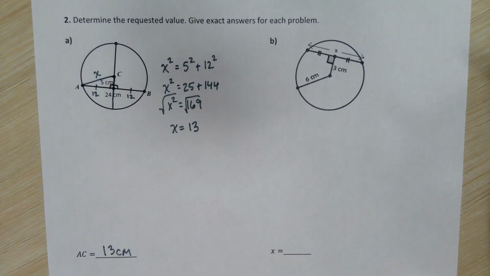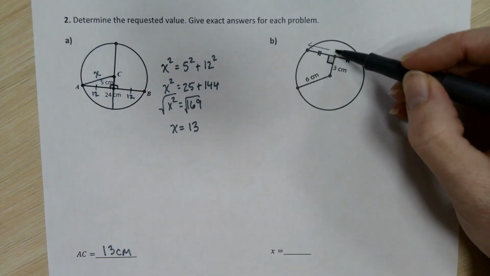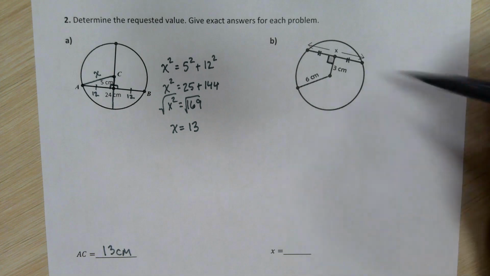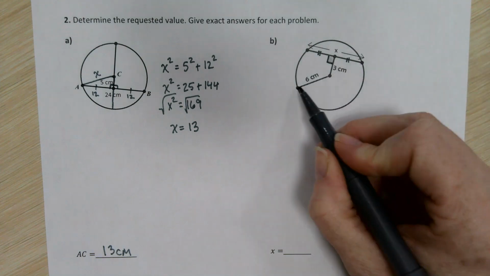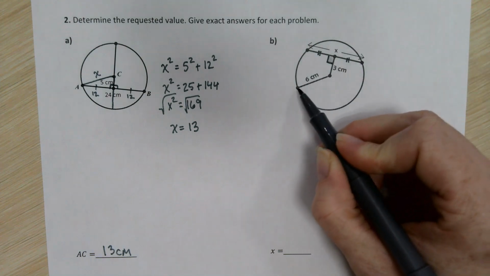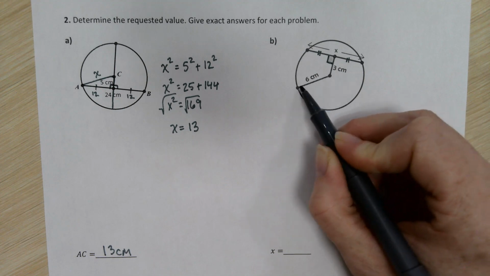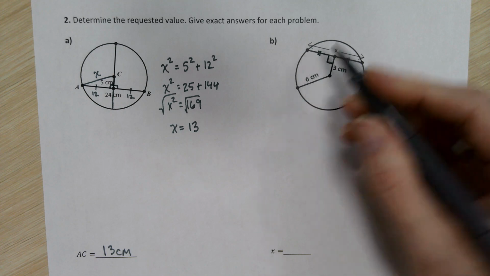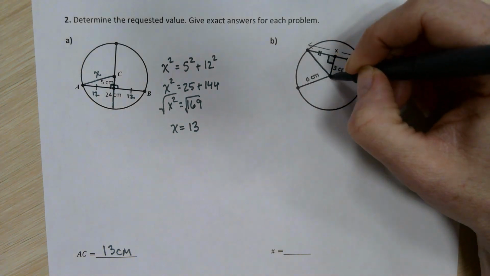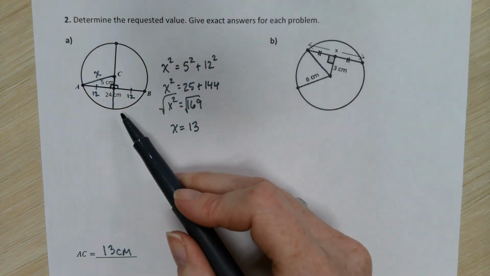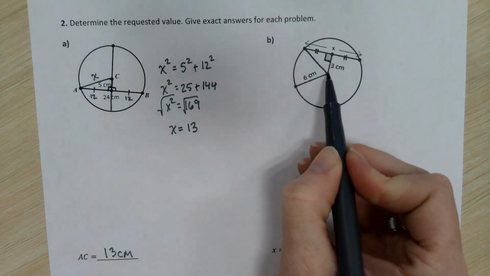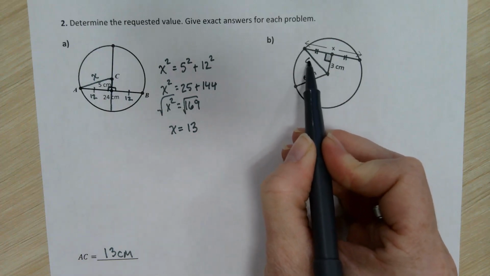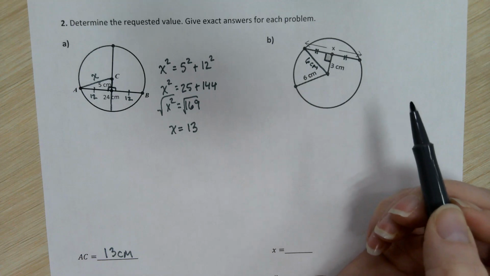None of that really seems super helpful, though, in terms of finding the x. There's not another chord somewhere else that would be congruent to it, so there must be a way to use this 6 centimeters to help us out. That would be a radius. So I'm thinking if I rotate that through and I make another triangle, kind of like we did on the previous problem, that radius would match this radius, so I would be able to label this as 6 centimeters.